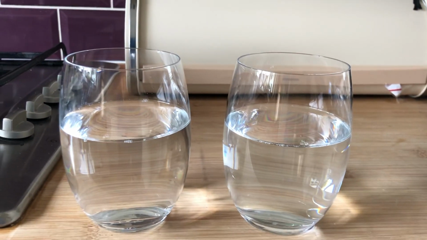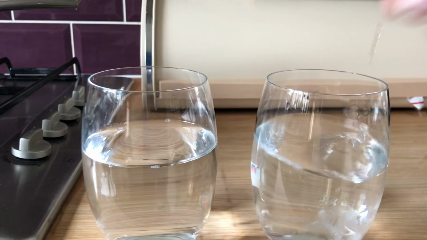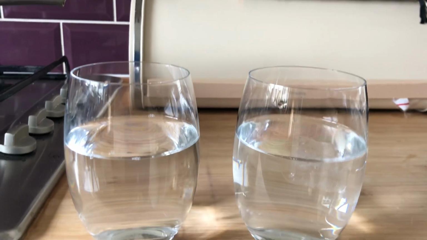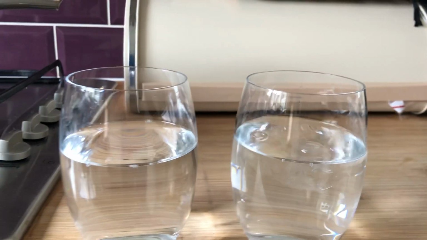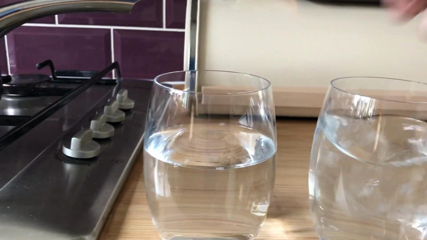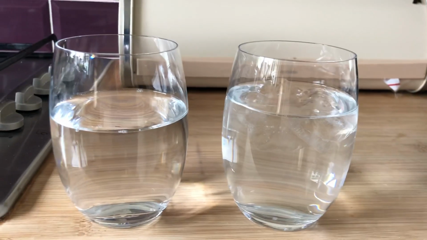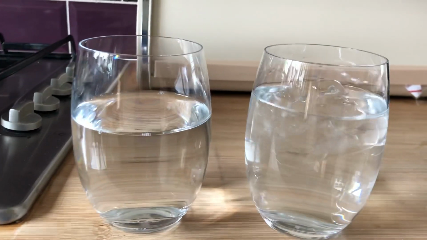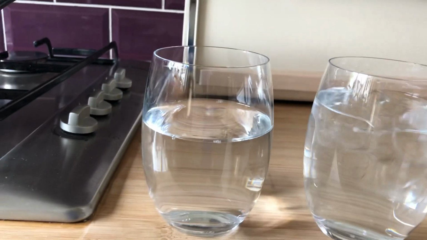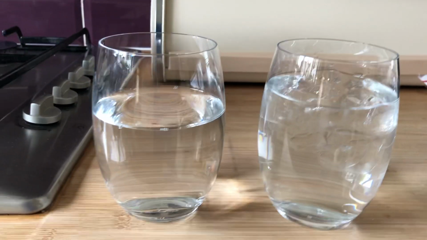What I have here is 2 glasses of water. Now into this one here, I'm going to put some ice. And maybe when you've been on holiday, maybe in a hot country, you might have noticed that when you've got a glass of iced water, something rather strange happens.